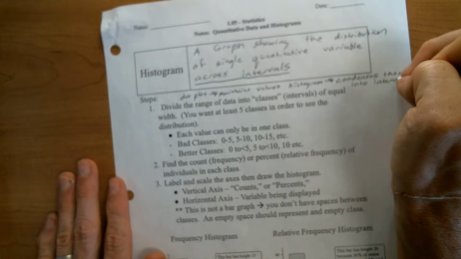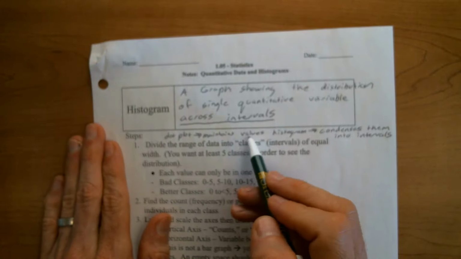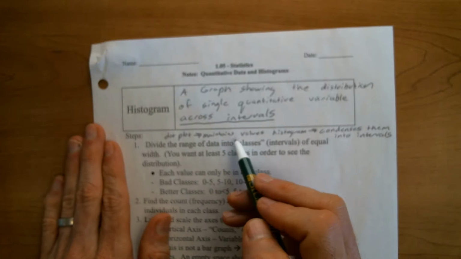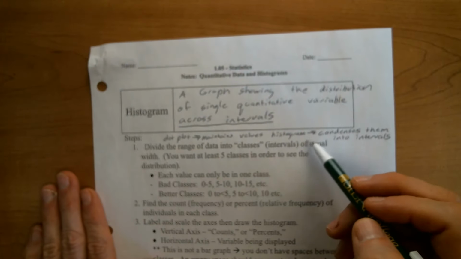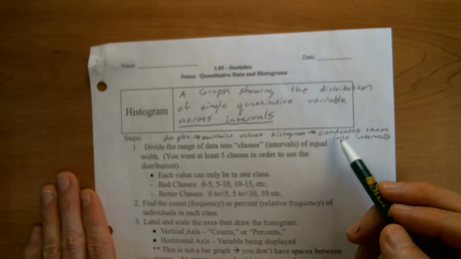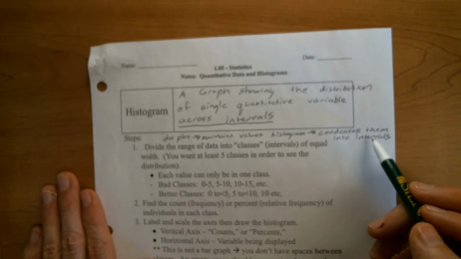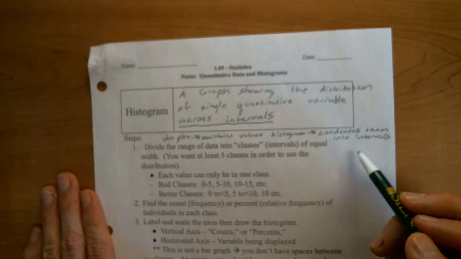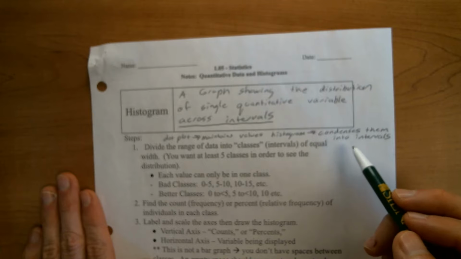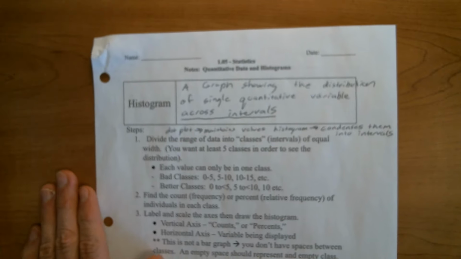And we'll take a look at that when we actually do an example. But that's the main difference: a dot plot maintains the individual values so that you can reconstruct the data set. A histogram condenses the individual values into intervals, so you lose that information when you're looking at a histogram. So what are the steps to actually making one?